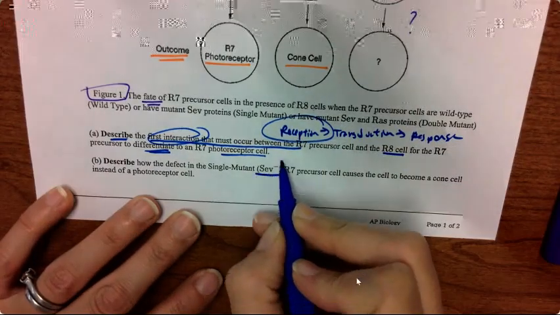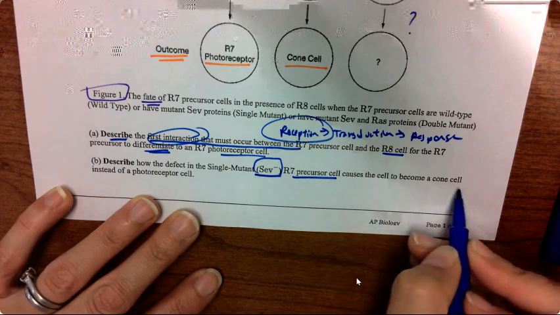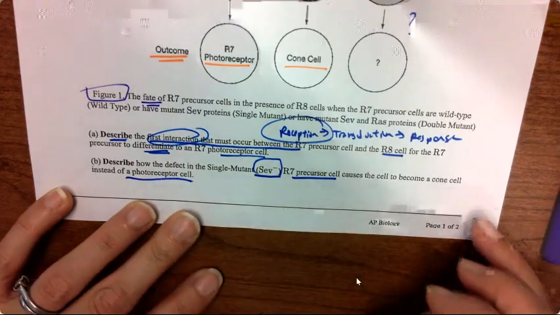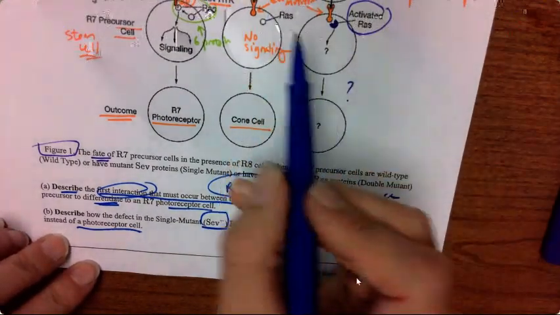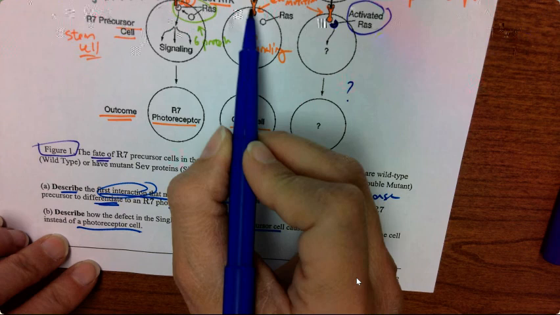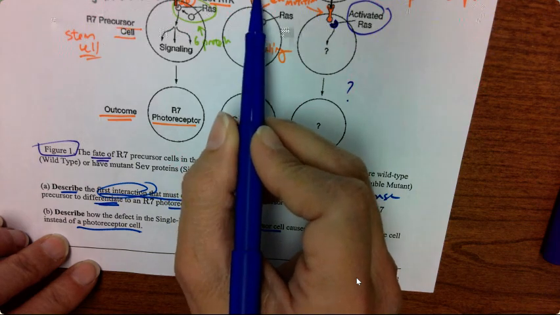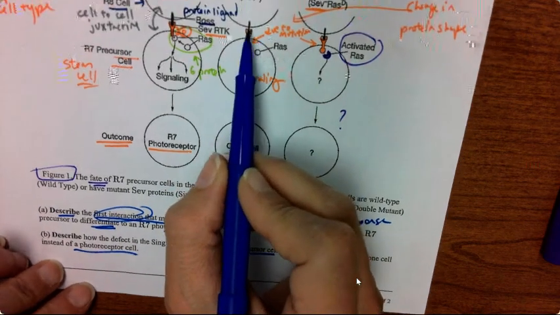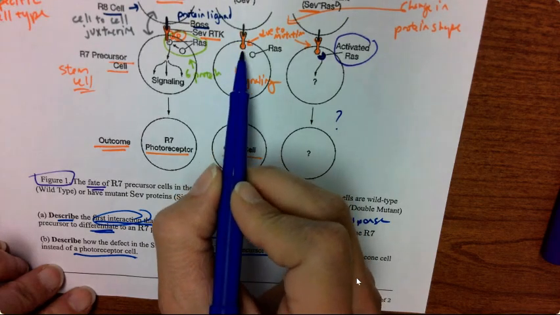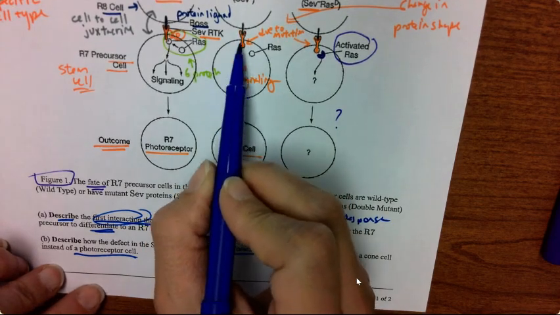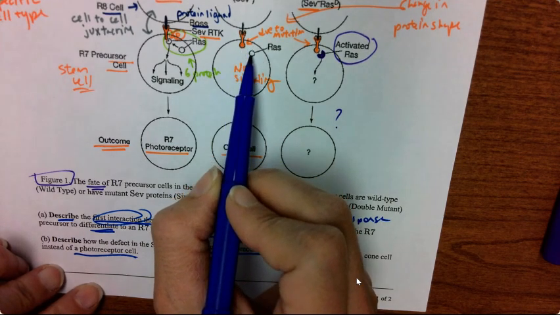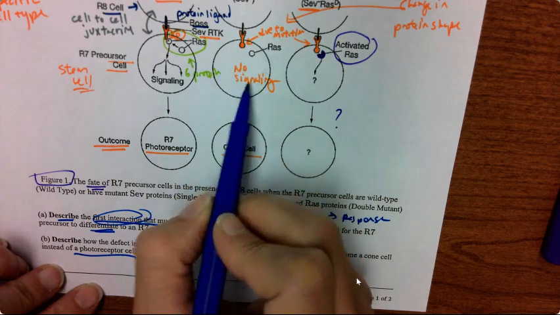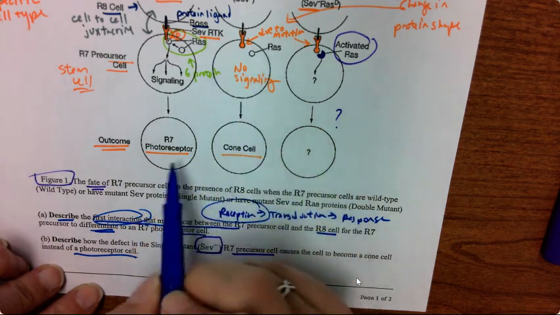Describe how the defect in the single mutant SEV minus R7 precursor cell causes the cell to become a cone cell instead of a photoreceptor cell. So I think we kind of talked about this already. I would say something like, because the SEV minus tyrosine kinase receptor is mutated, ROS can still bind to the tyrosine kinase receptor here, but because of the mutation on the internal part of the protein, RAS can no longer bind to the tyrosine kinase receptor. That means RAS can't be activated and you'll have no signaling. And it seems like no signaling results in a cone cell.